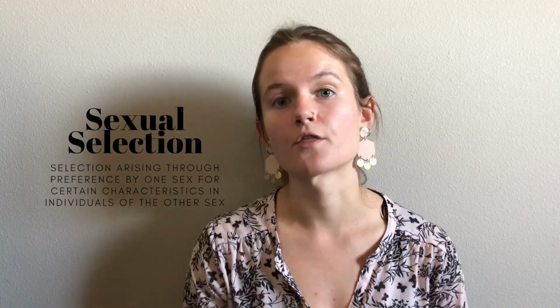As always, we're going to start off with a couple of definitions, and in order to talk about sexual selection, we have to define it. So what is it? Sexual selection is selection arising through preferences of one sex for certain characteristics in the other sex. And when this happens, this doesn't mean that sexual selection is the only evolutionary pressure that this species is under. Natural selection and sexual selection can work on the same traits. They just happen to work differently. So sexual selection aims to maximize reproductive success on behalf of the male or the female, focused mainly around mating, whereas natural selection works on overall survival.